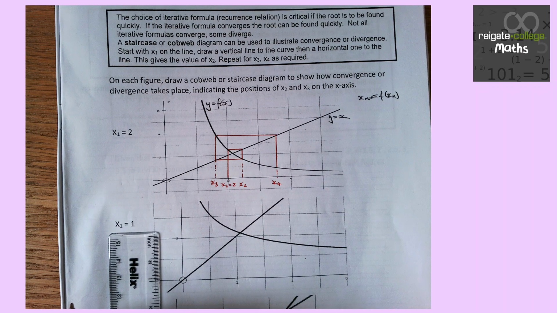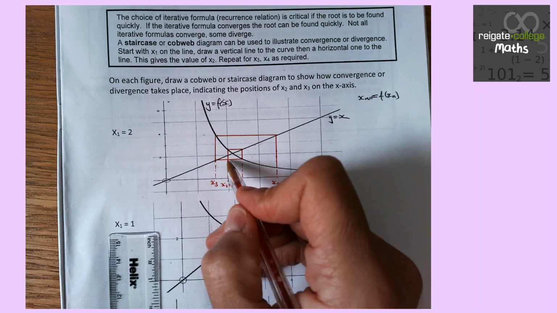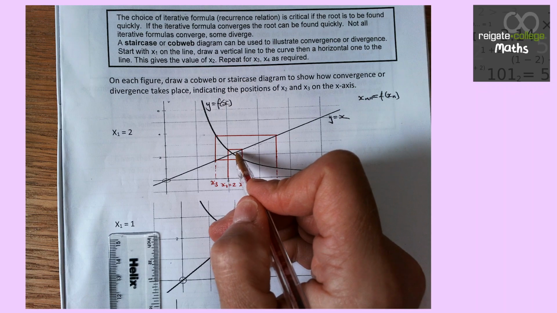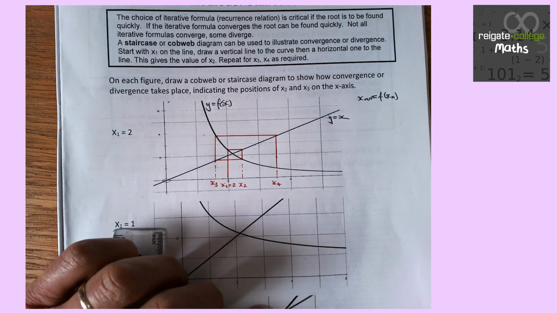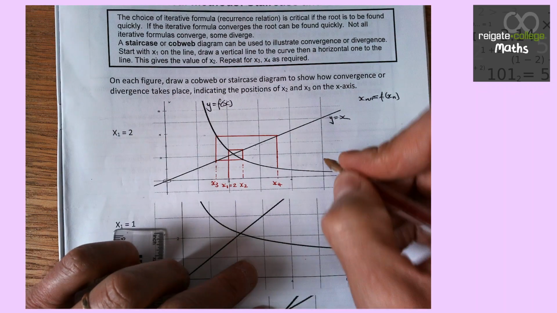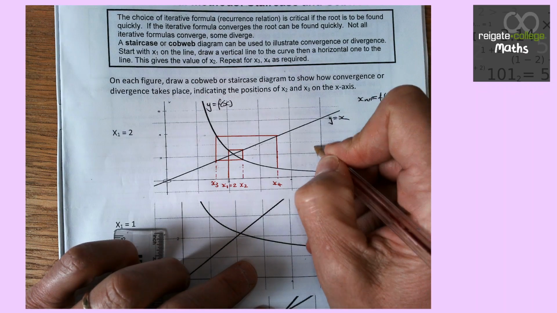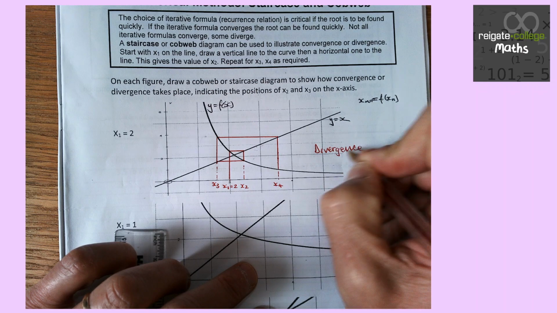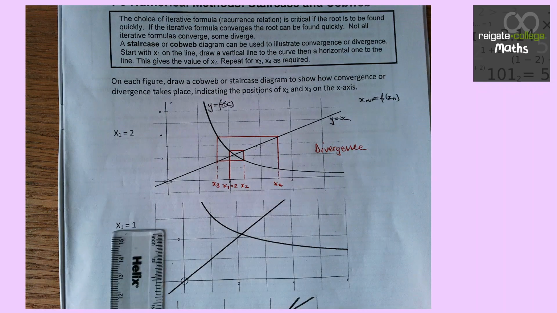You can see that this actually is getting further and further away from where the graphs meet. This is not what we want. This would not be giving us our root. This is divergence. So our series of estimates diverge away from the root.